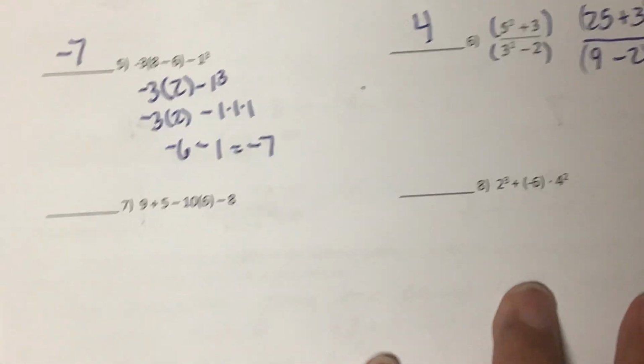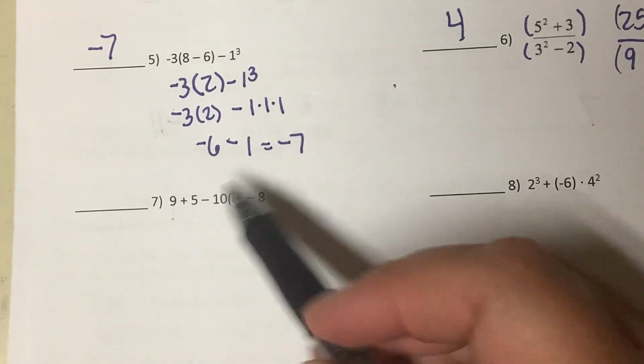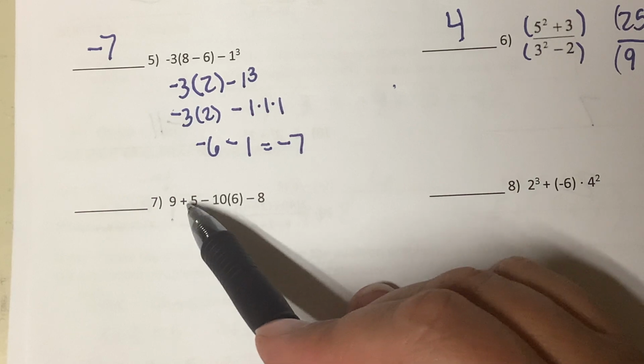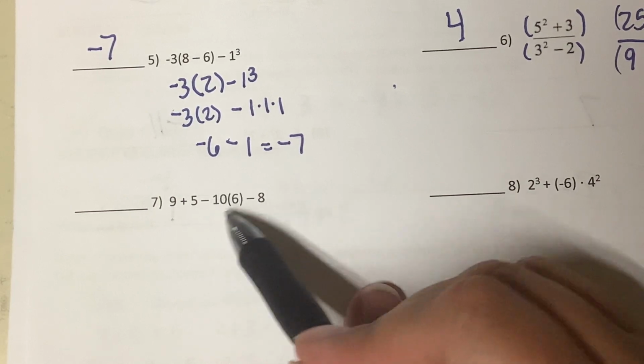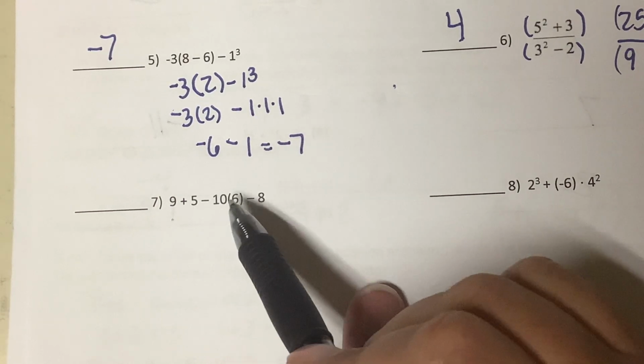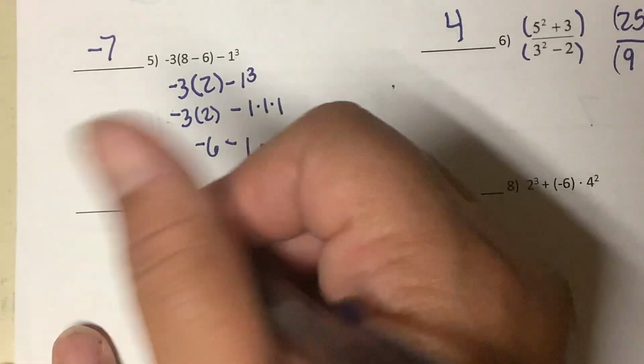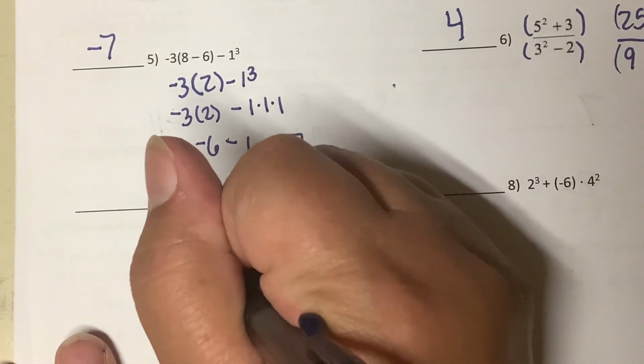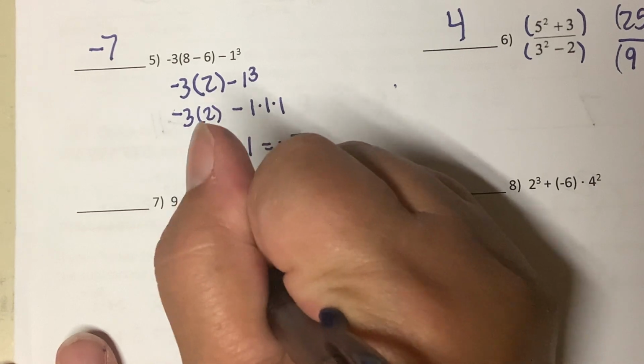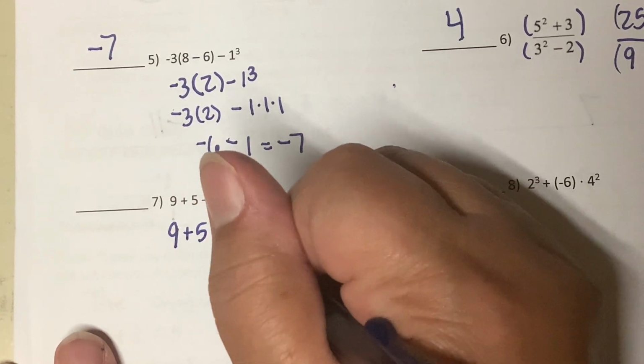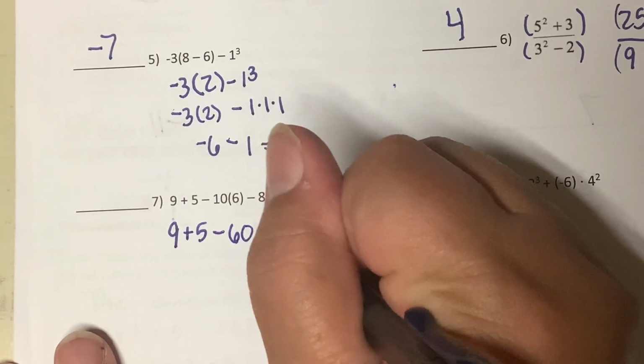Okay. Over here, going through all this, I have plus, I have minus, I have multiplication, and I have subtraction again. So multiplication goes first. Copy everything the way you see it. 9 plus 5 minus 10 times 6 is 60, minus 8.